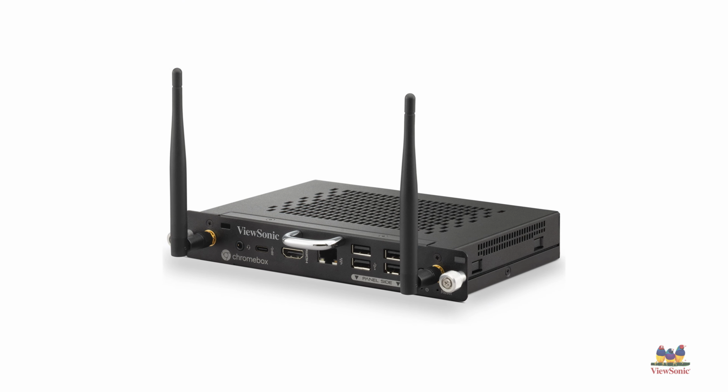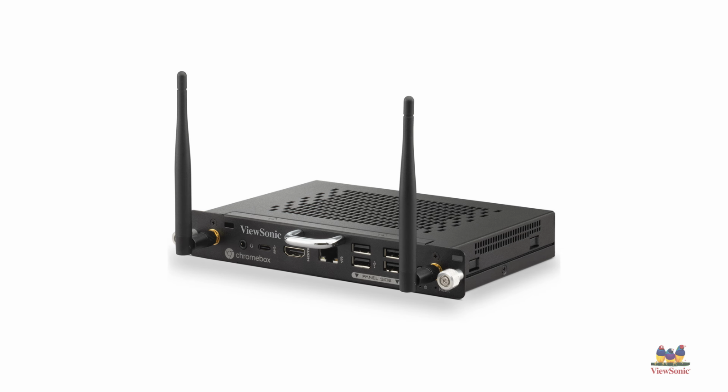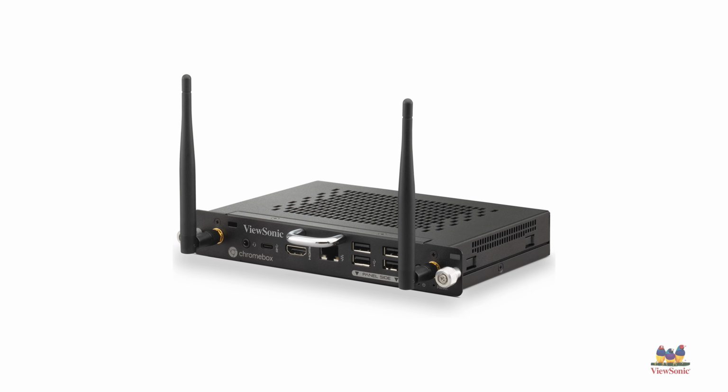You could offer this Chromebox OPS not only to ViewSonic panels, but you could also identify other OEM panels as long as they have an OPS interface. They all work interchangeably because it's a standard interface and the enclosure is the same. It's on the same standards.